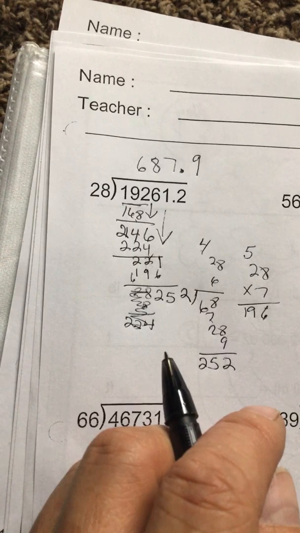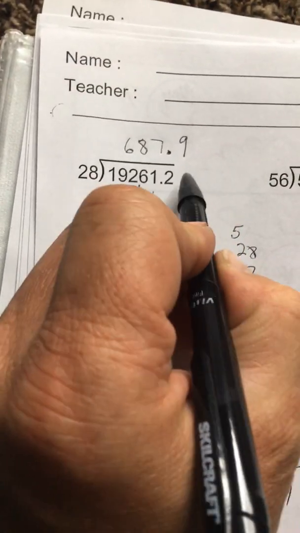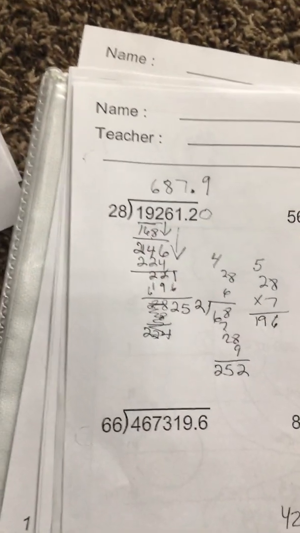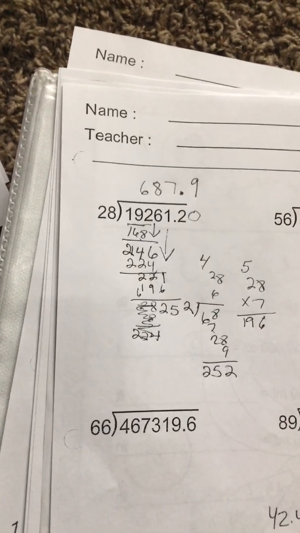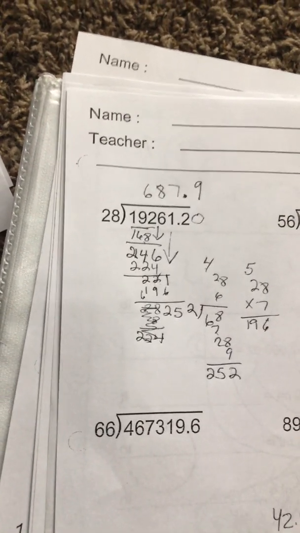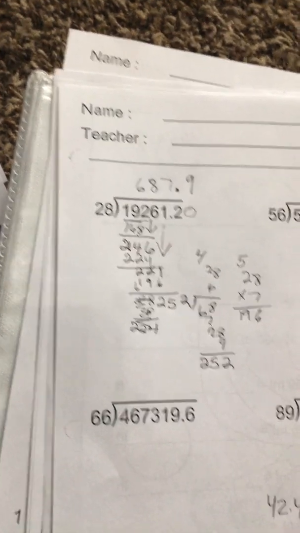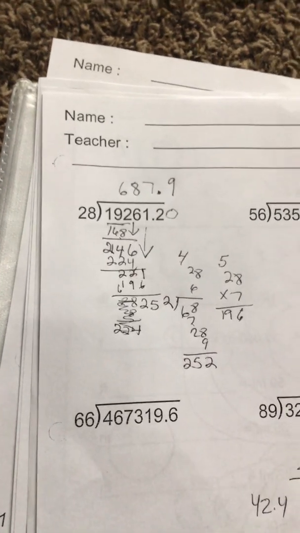If I needed to continue onward, if it didn't go exact, what I would do is I would start adding zeros and I would continue there. You probably only need to go 1 or 2 decimal spots. That's fine for me. Let's just say 2. I believe all of these go exactly. Okay, answer I'm looking for on number 1 is 687.9.